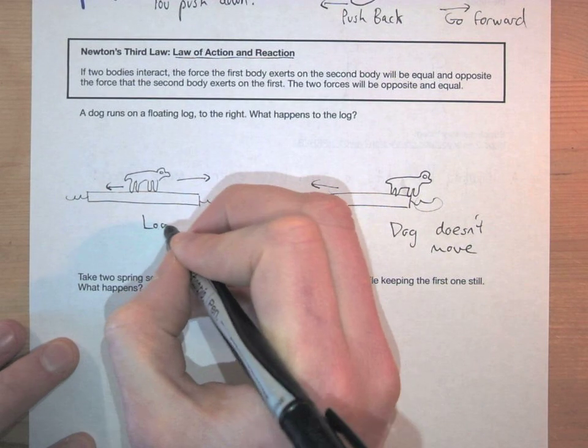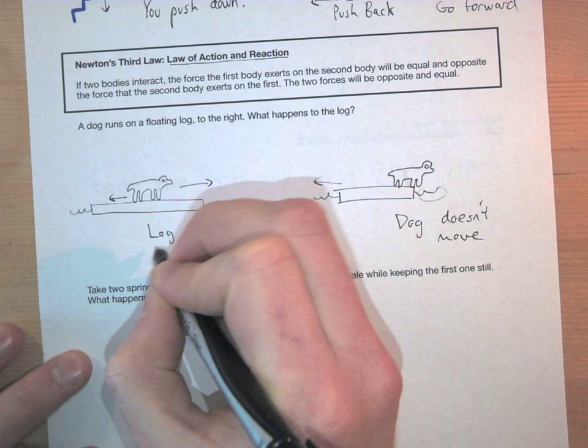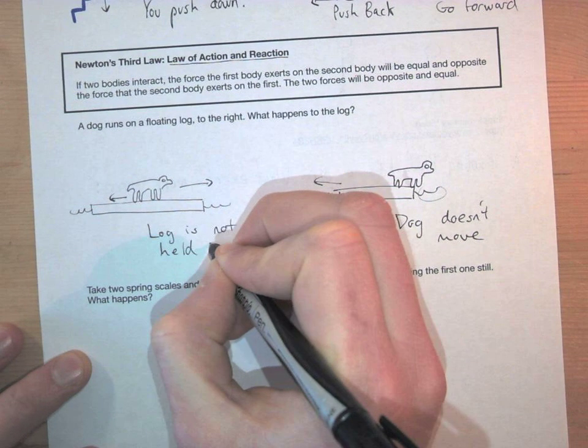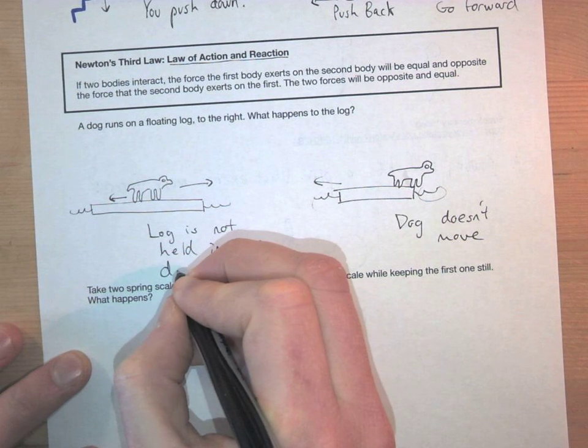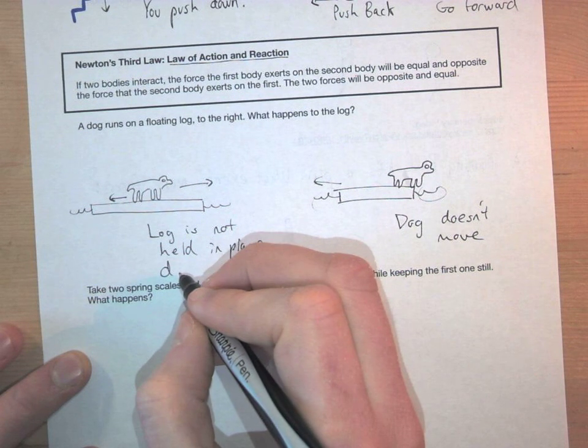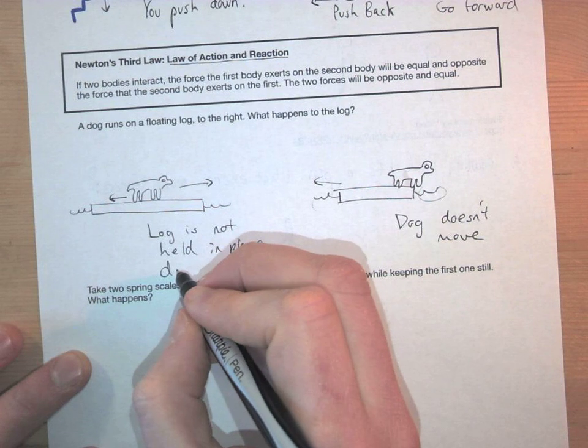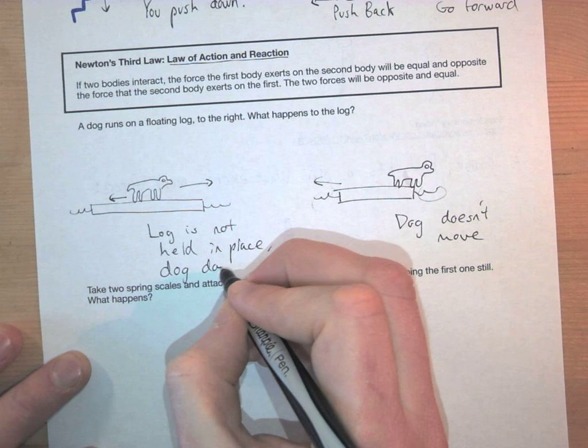And since the log is not held in place, the dog doesn't move.